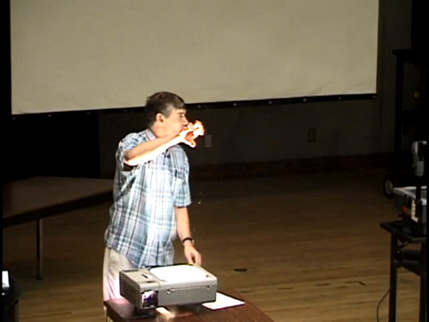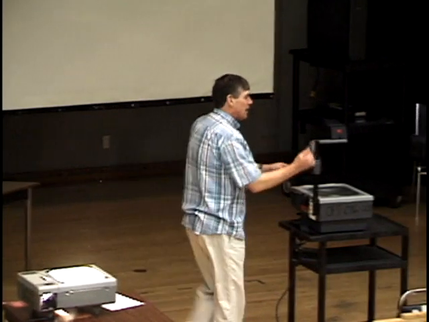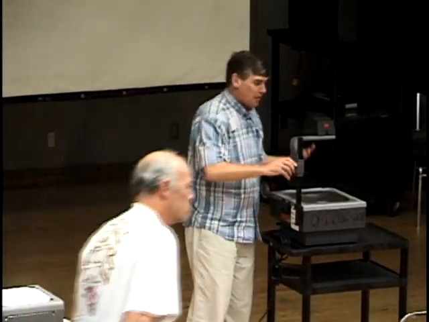Projectors where the lens folds out of the way. Sometimes all you need to do is take the little Phillips head screw off of here and then just crank this up and it'll come right off.